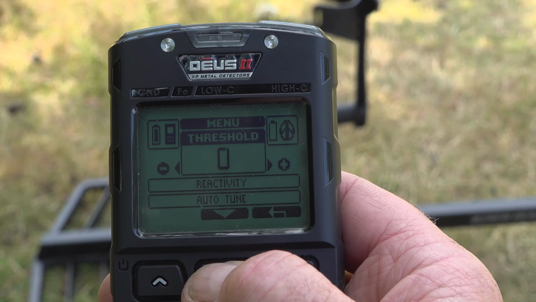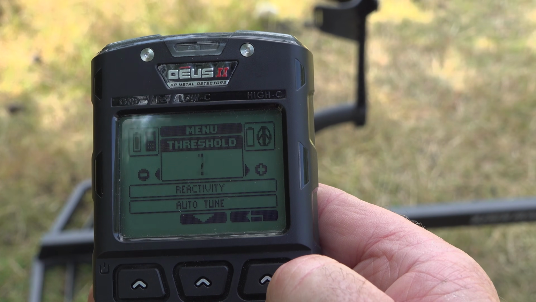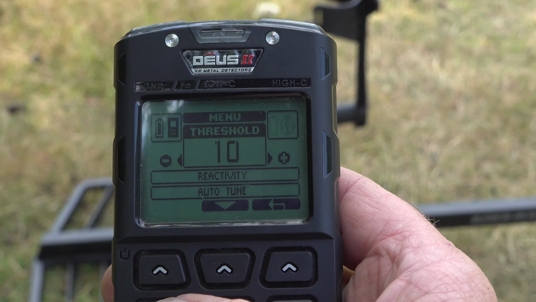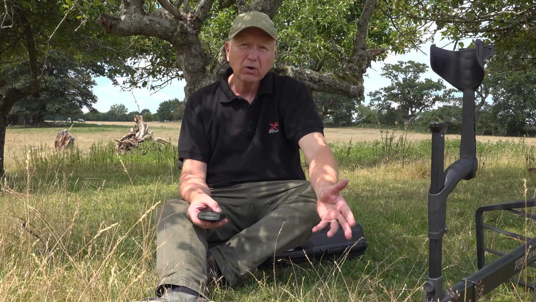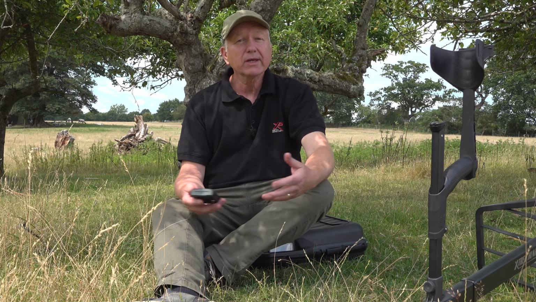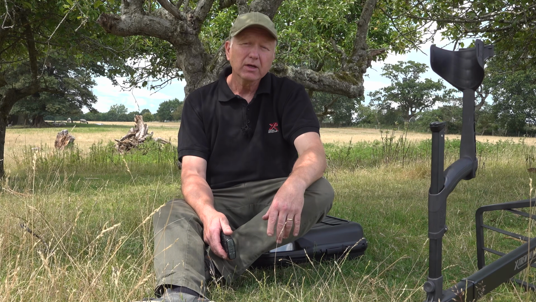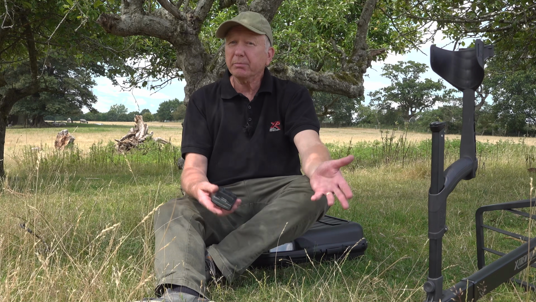And the next one is audio threshold. The threshold is the hum, the carrier in the background, the audio carrier. At 0 there's no threshold. At 1, 2, 3, etc. you start introducing more of a threshold. Some people like to use threshold, some people don't.